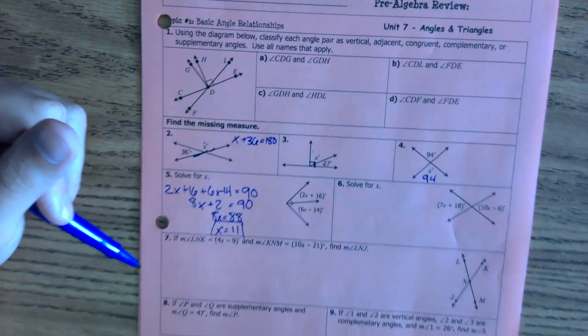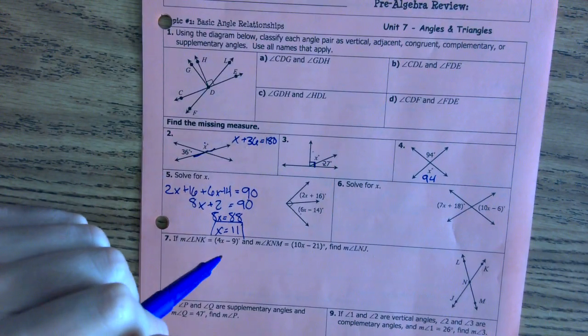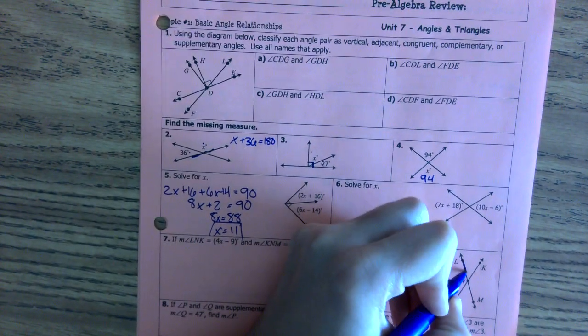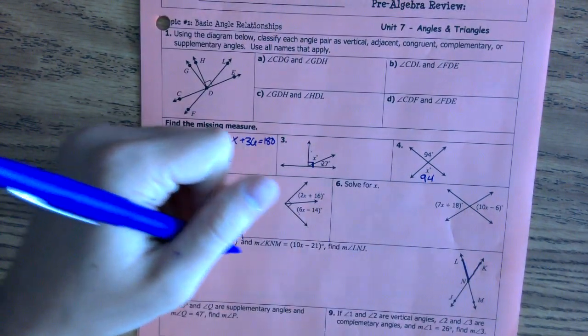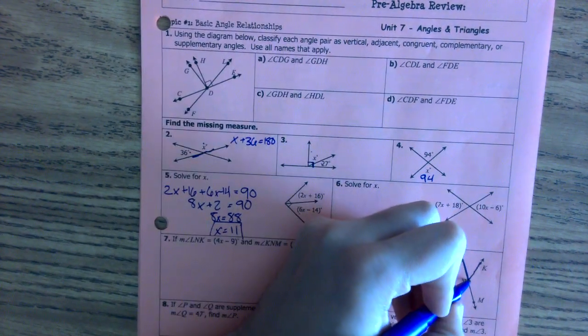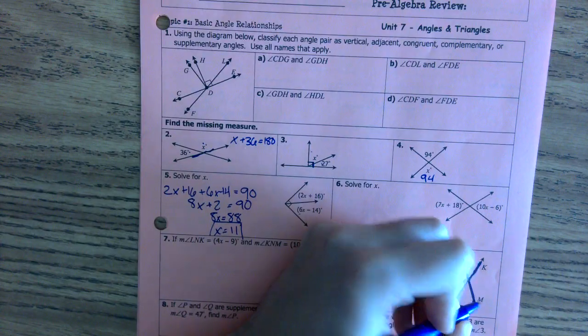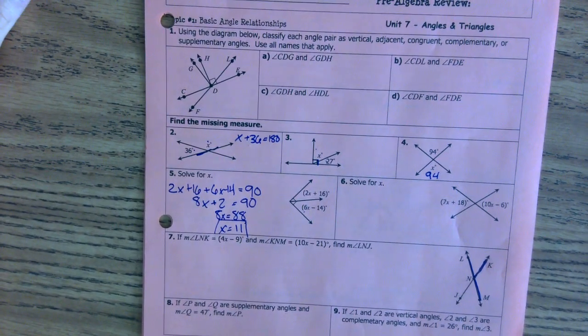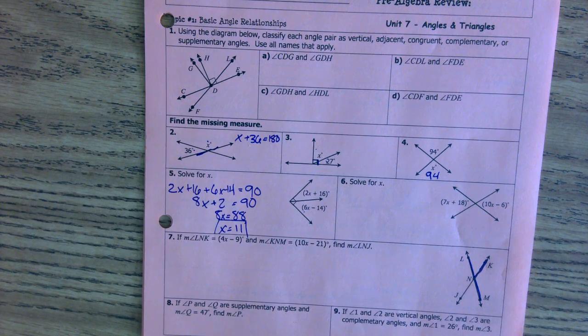Then, for this one, it's the same thing. It gives you L and K, which is that one right there, and it gives you K and M, which is this one right there. So those two we know are supplementary. Use that fact and set these equal to 180 and solve for x.